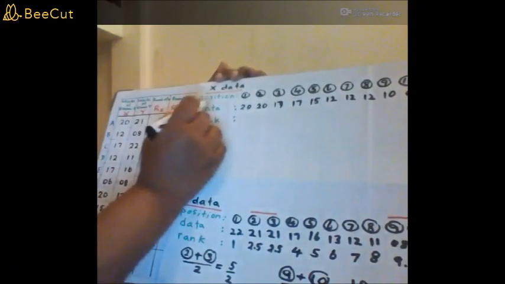Now, similarly, we are finding the Rx, the ranks of X data. So, positions 10; you have arranged the data from the highest to the lowest. Now we are going to rank. Before ranking, what you have to do is study the data and see whether there are similar values.